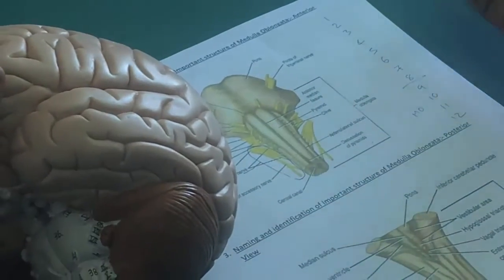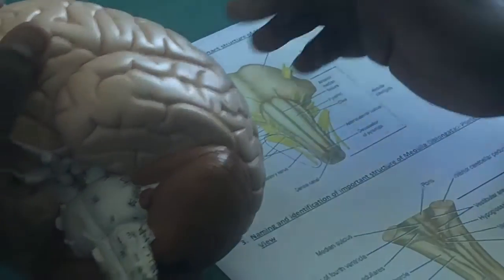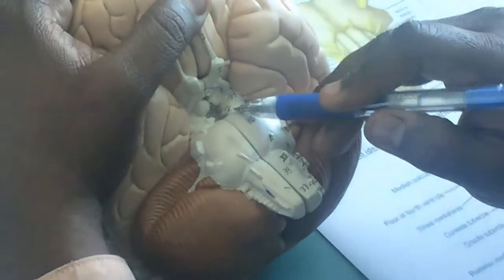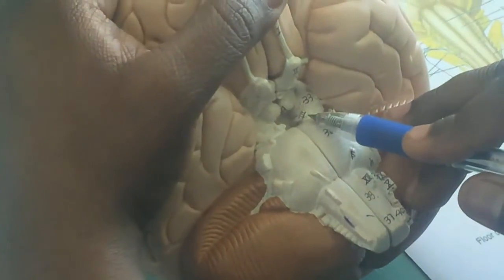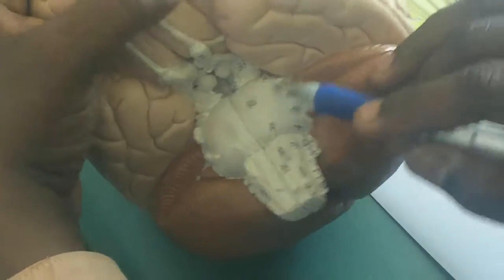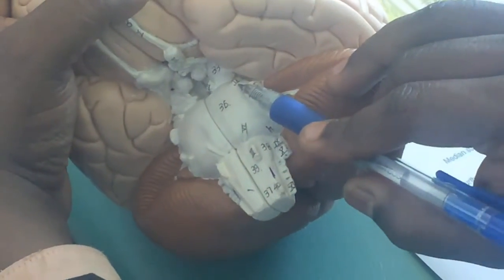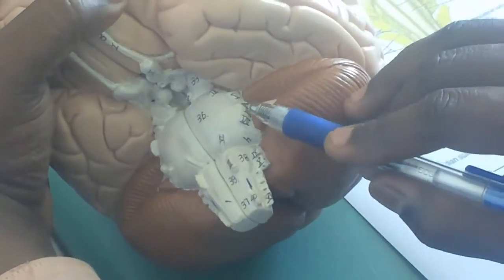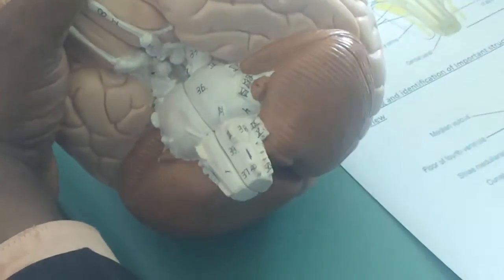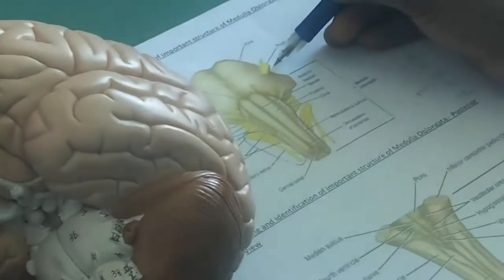And here, fourth, the roots of the trigeminal nerve, abducens nerve. The trochlear nerve is usually more clearly visible on the other surface, but they have given it here. This is the oculomotor nerve, third. This is the trochlear nerve, fourth, and this is the fifth, trigeminal nerve. This is the roots of the trigeminal.